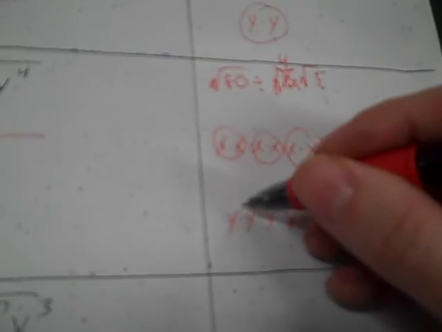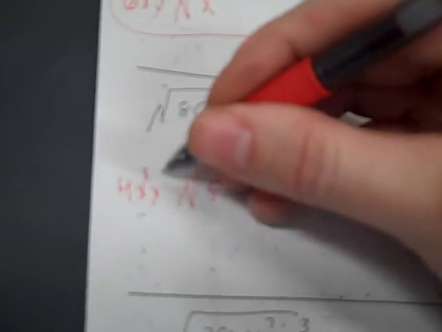So x to the 6, 1, 2, 3. I get 3 pairs. X to the 3rd, and there's none left over. Y to the 4th, 1, 2. Y to the 2nd with none left over.